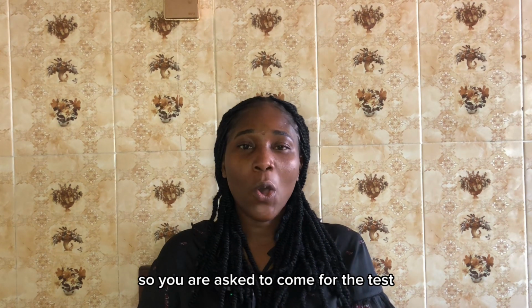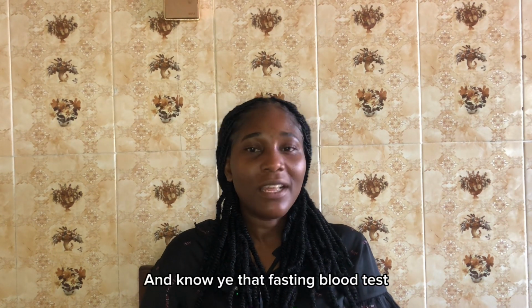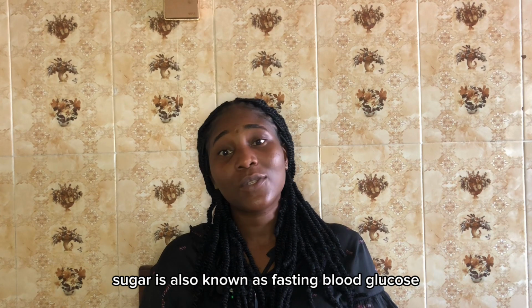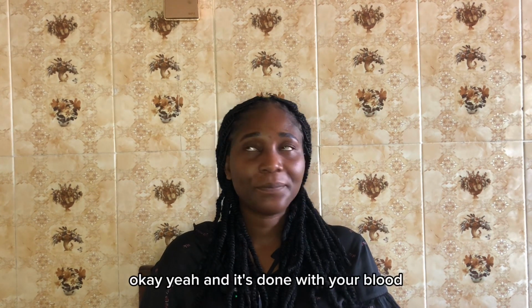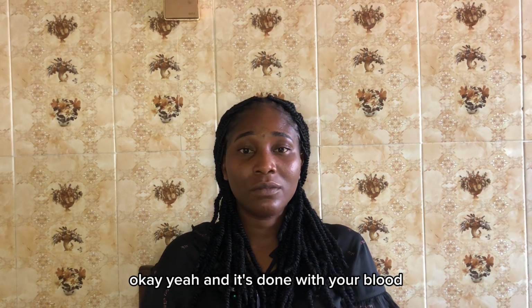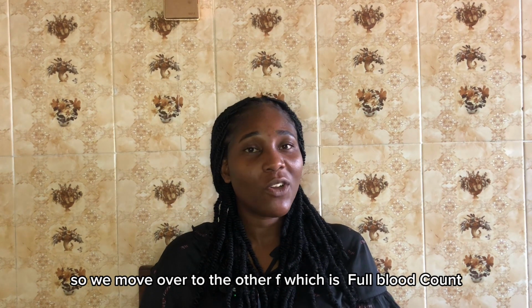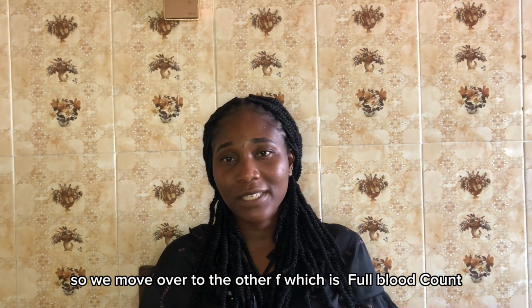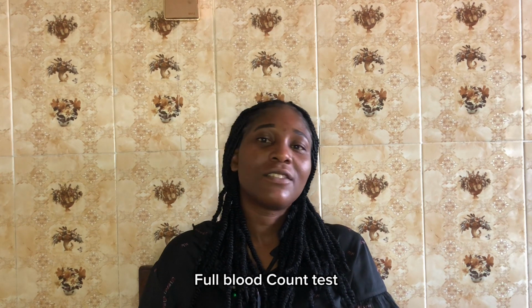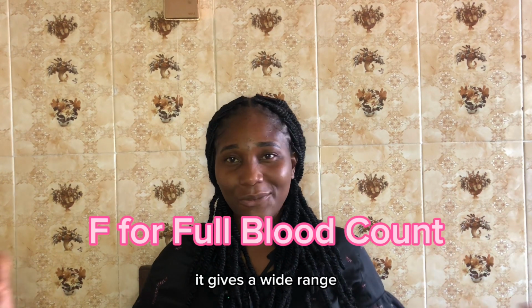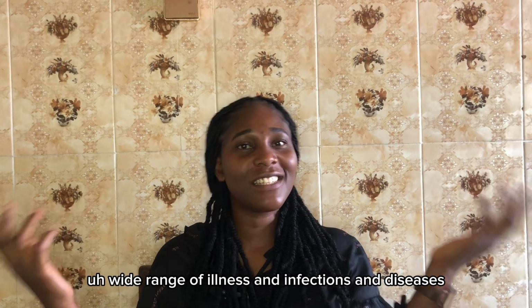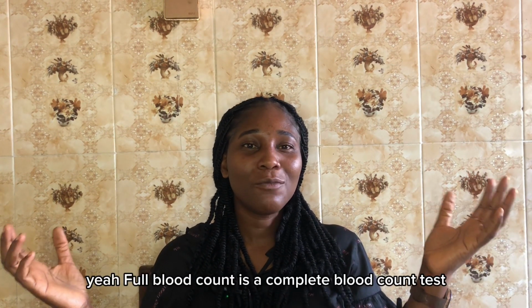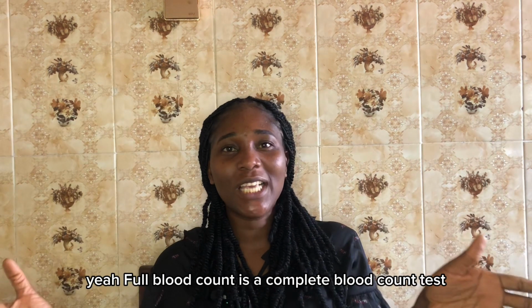So you are asked to come for the test, knowing that the fasting blood sugar test is also known as fasting blood glucose. Okay? And it's done with your blood. So we move over to the other F, which is the full blood count test. The full blood count test gives a wide range of information on illnesses, infections and diseases. The full blood count test is a complete blood count test.